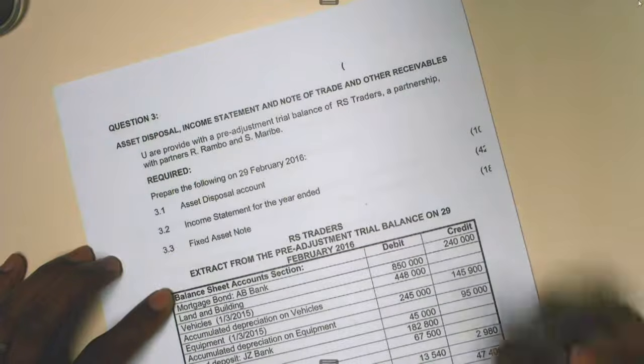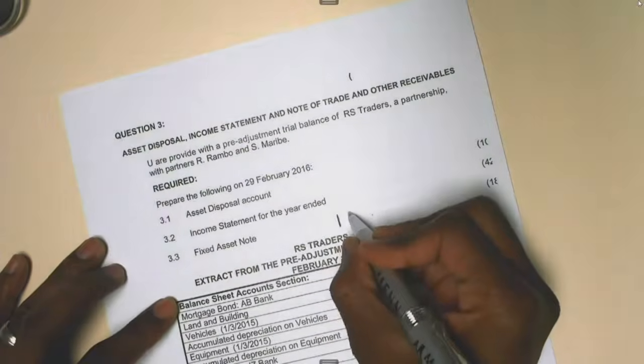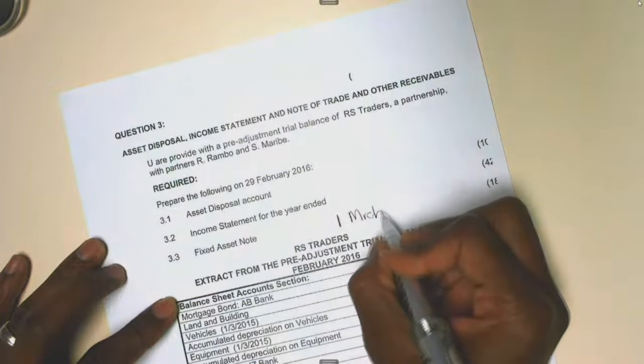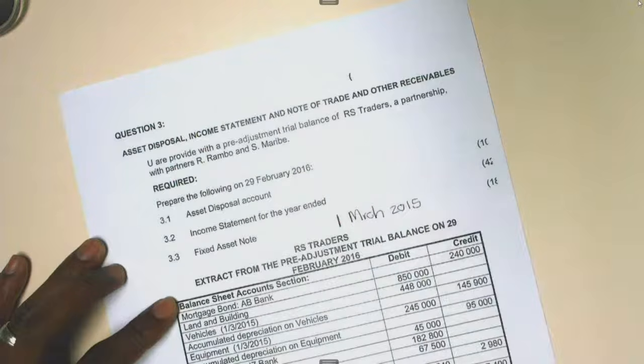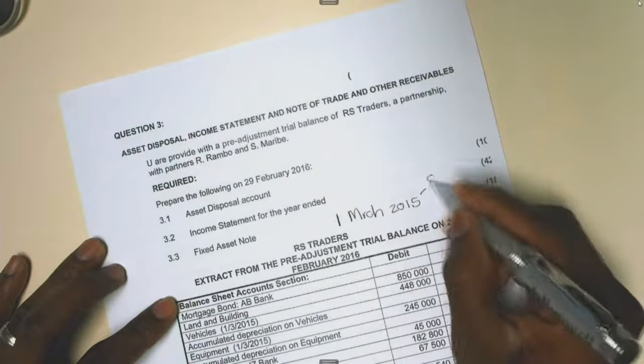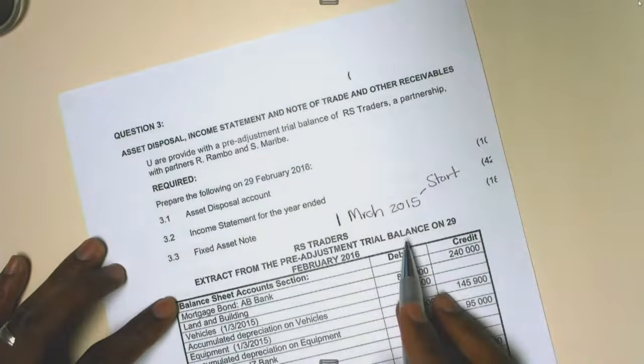Then in the same breath, you need to know that it means it started on the 1st of March 2015. So this will be your start. Right, so this top part helps you to determine your financial year.